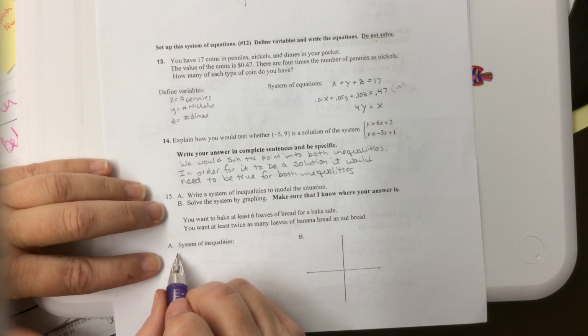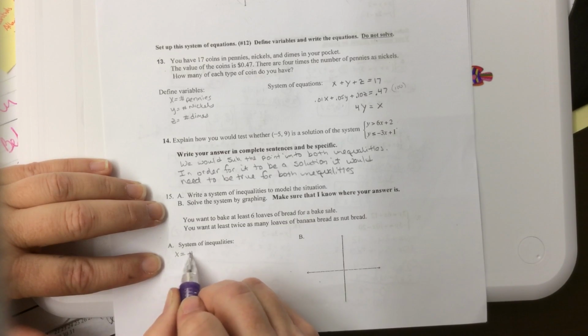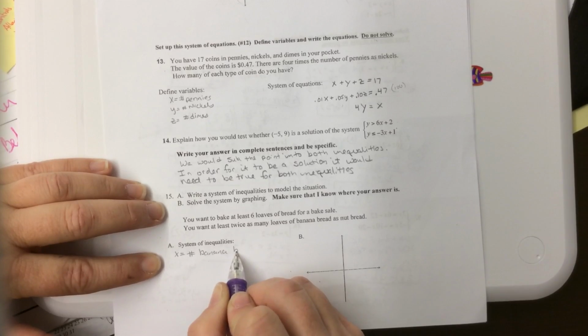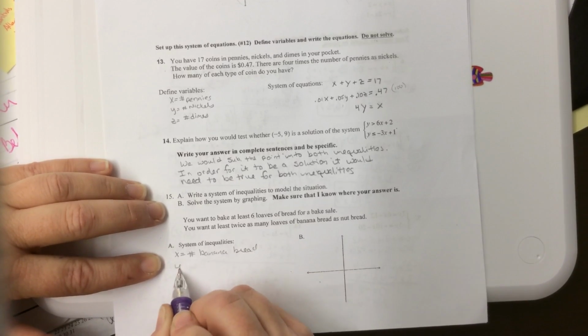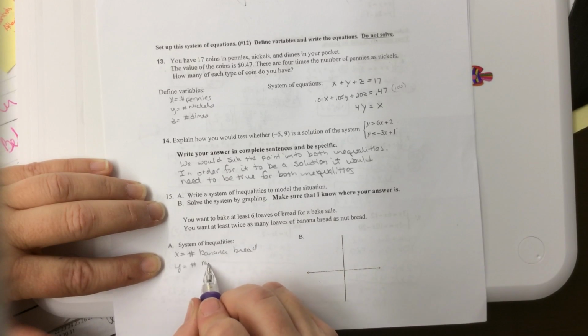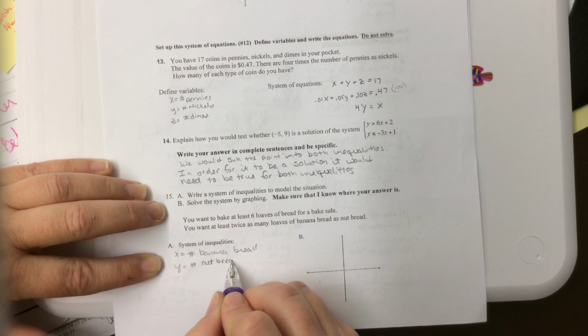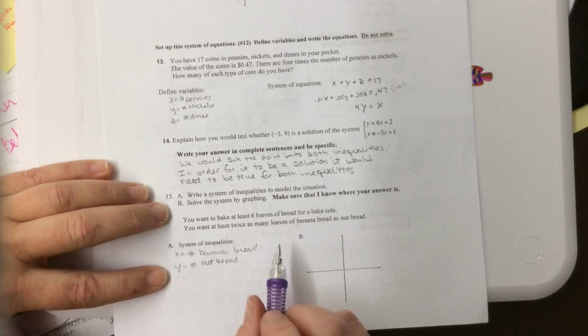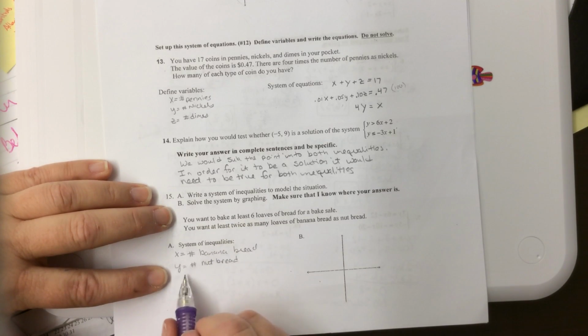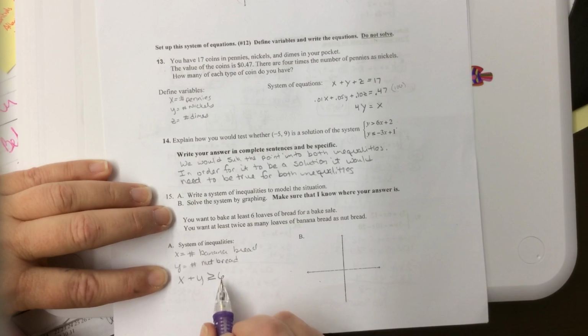So the 2 things that you're talking about is the number of banana bread and the number of the other kind of bread, which is nut bread. So your inequalities, the first thing they're talking about is you want at least 6. So you could have more than 6, but you have to have at least 6. If you had 6, you'd be okay.